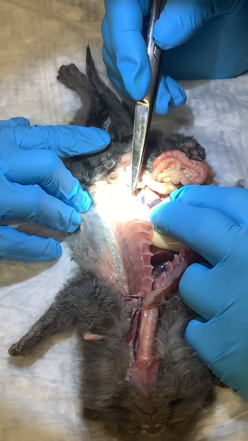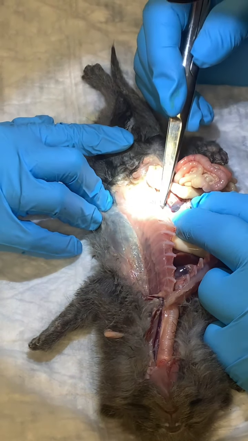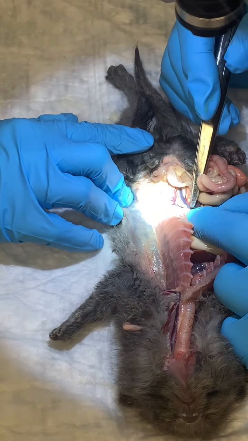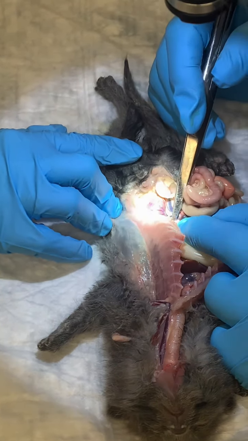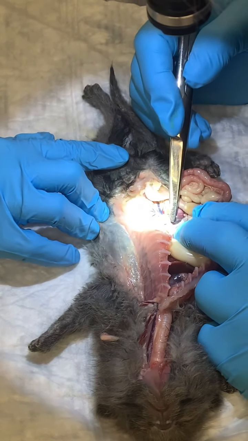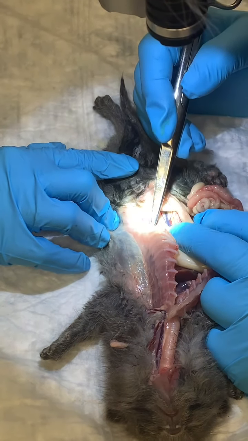So there's the aorta and the vein. And then there's the kind of the shepherd hook appearance. And is that the, there's both kidneys.